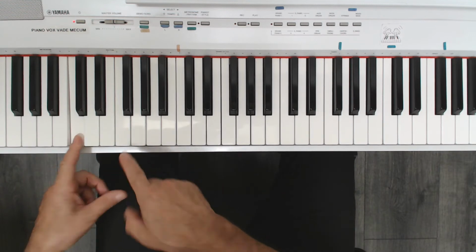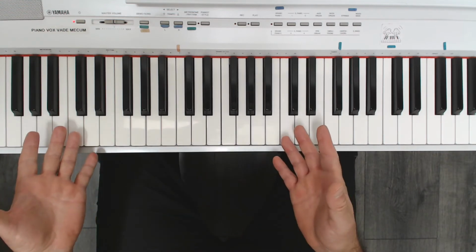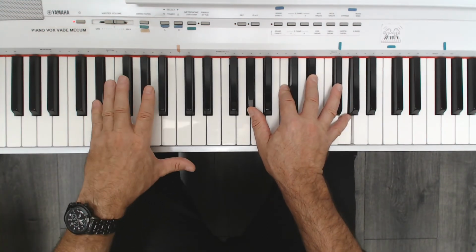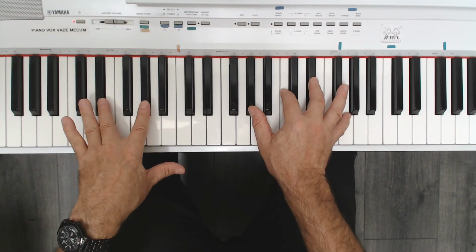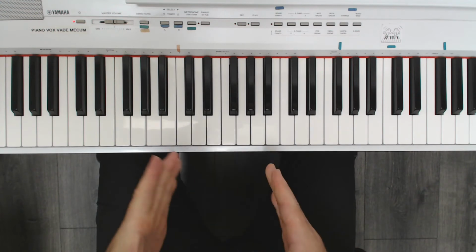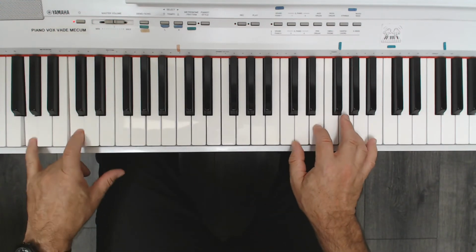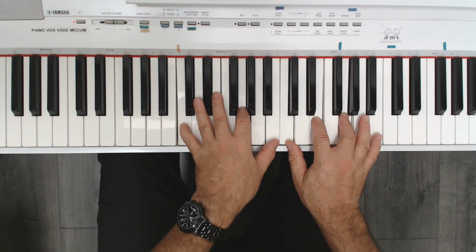See the fifth. I'm going to just use the root and the fifth, and it will be exactly the same thing for the next chord, the F flat major 7. That's the fifth, the E flat. So this is a rule: use the root and the fifth.